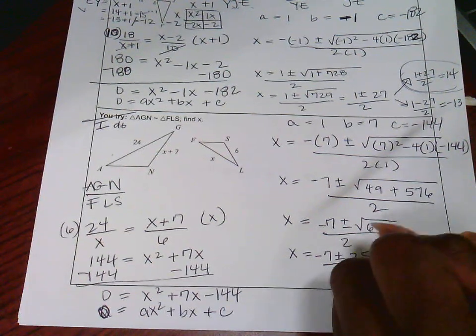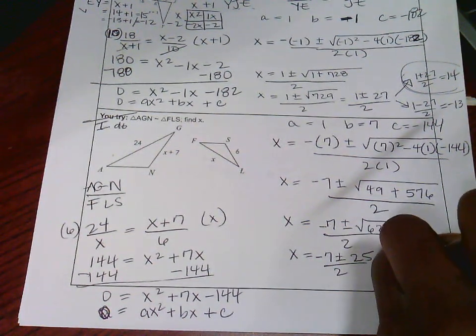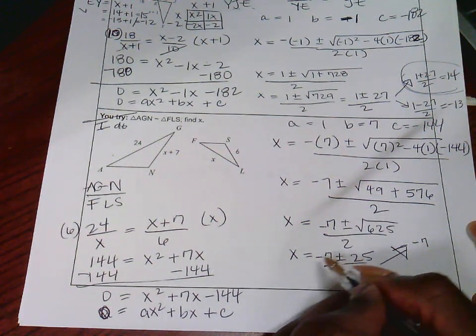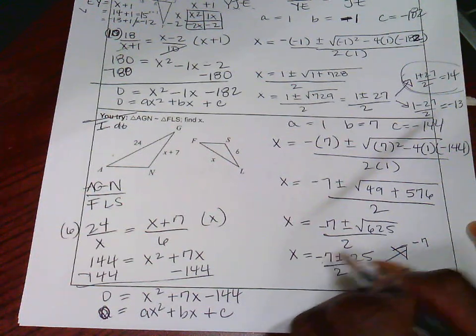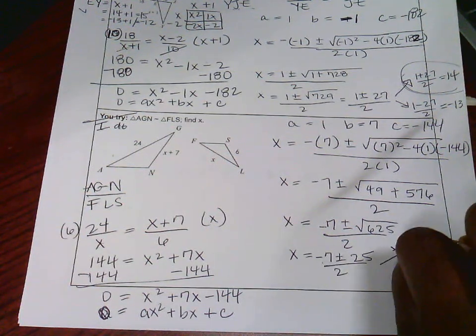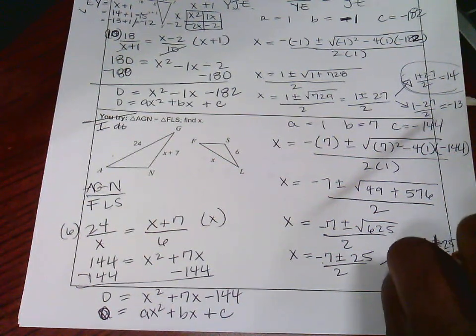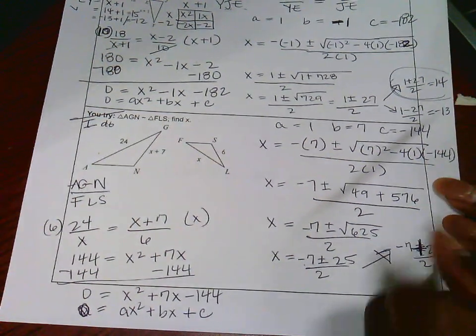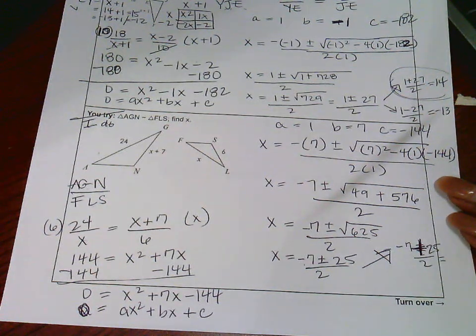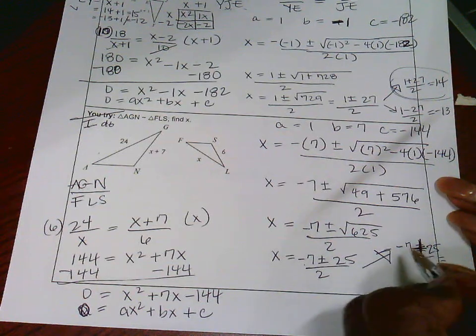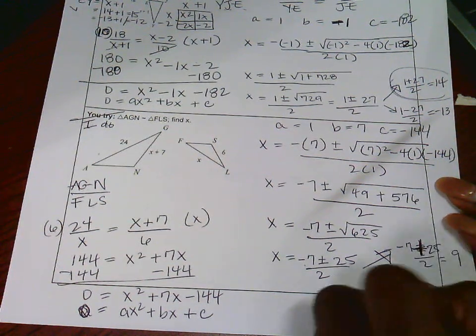And remember, we'll have two situations. We're going to do plus first: negative 7 plus 25 over 2, which gives us 18 divided by 2, which is 9.